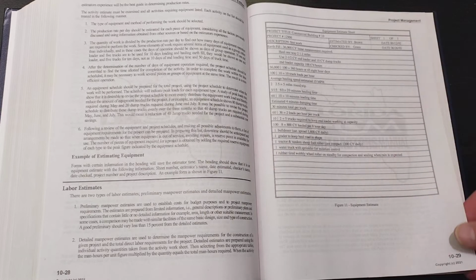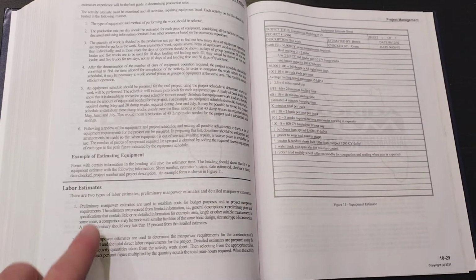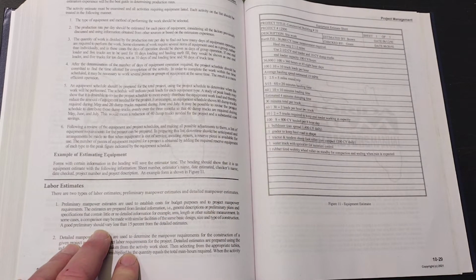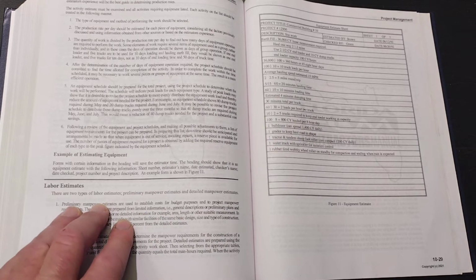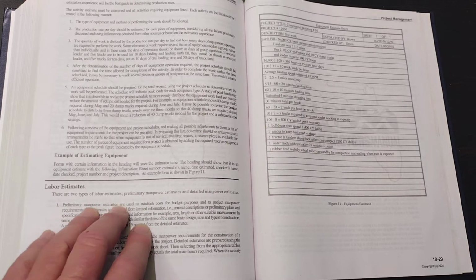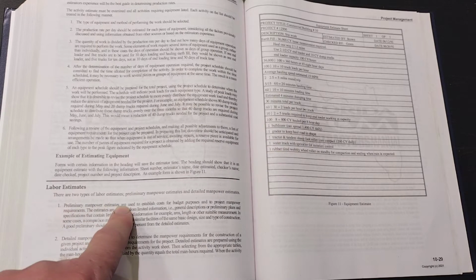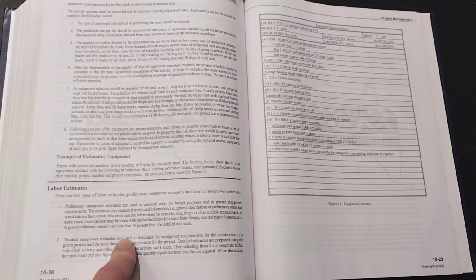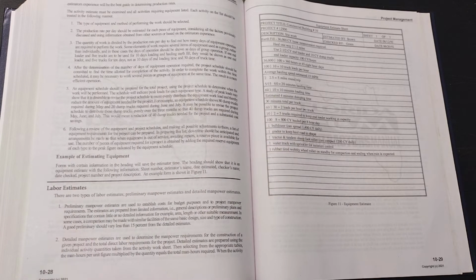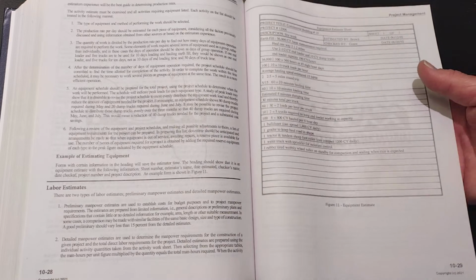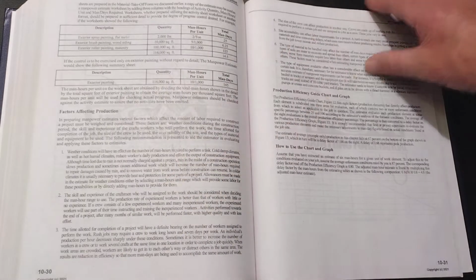Now, labor estimates at the bottom of page 10-28. We talked about preliminary and detailed before, but I want you to be able to find this. I really looked hard for this one. I was having a hard time finding this one last time I was taking an exam. Bottom of page 10-28, labor estimates. You have a preliminary manpower estimate and a detailed manpower estimate. What's important here is the last sentence of paragraph 1. A good preliminary should vary less than 15% from the detailed estimate.